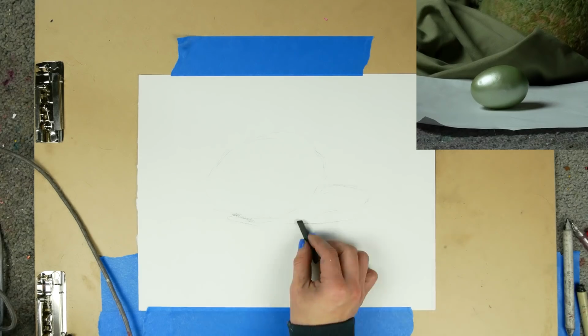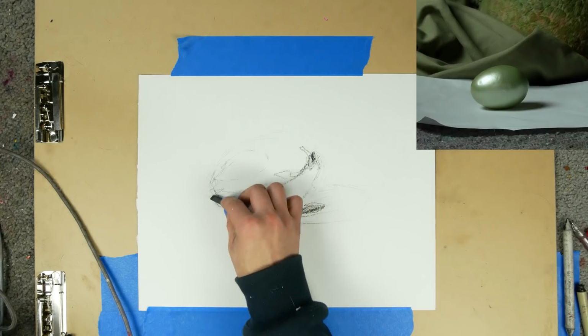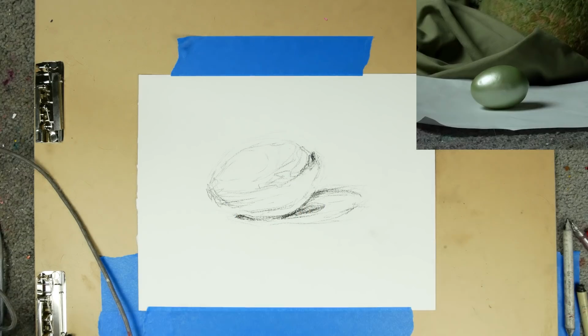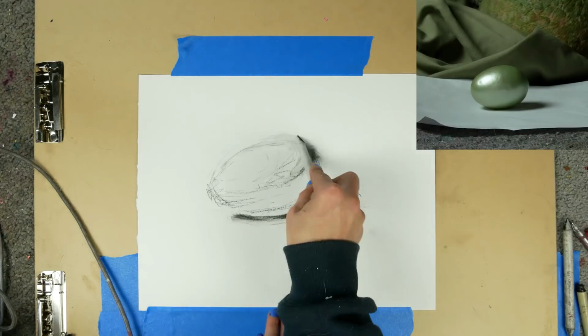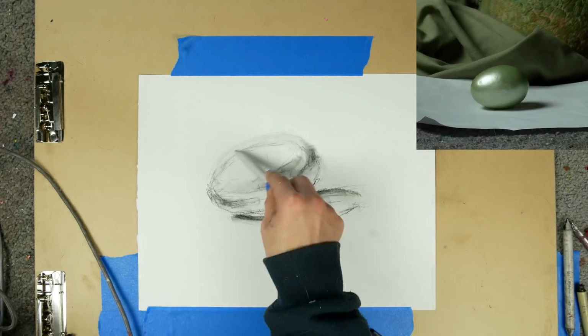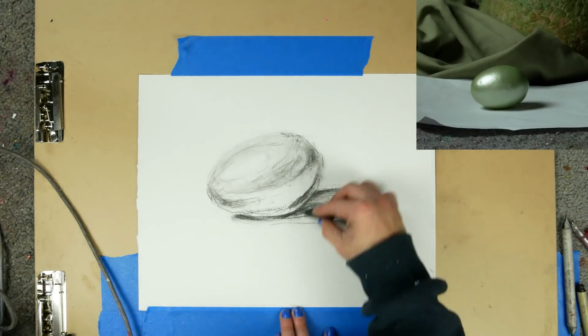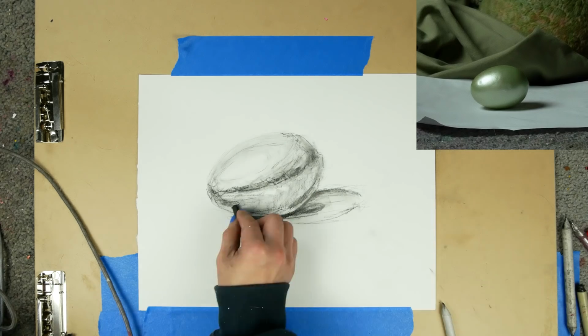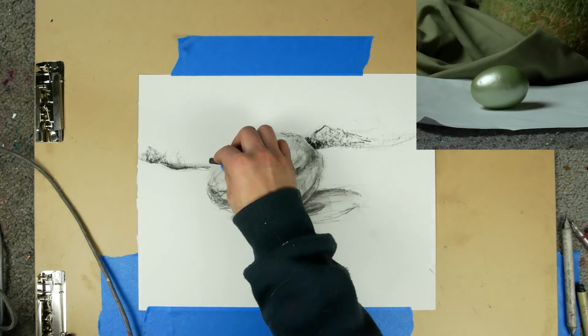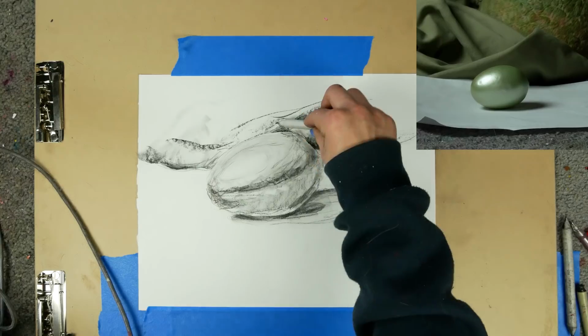I just wanted to break down value with a pretty simple shape. It's a shiny egg that Sarah laid for us. And I'm just trying to not think about, oh, that's an egg. We're trying to just approach it as what values do I see? Because if you assess the area that you're trying to represent and you start to create those values and best you can match them, the form is going to emerge.